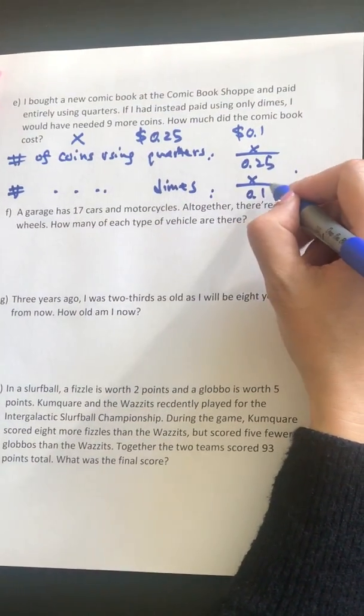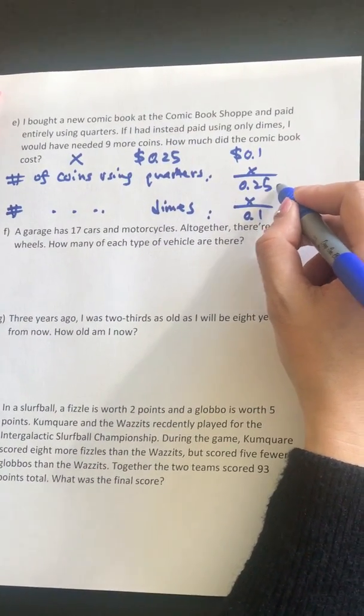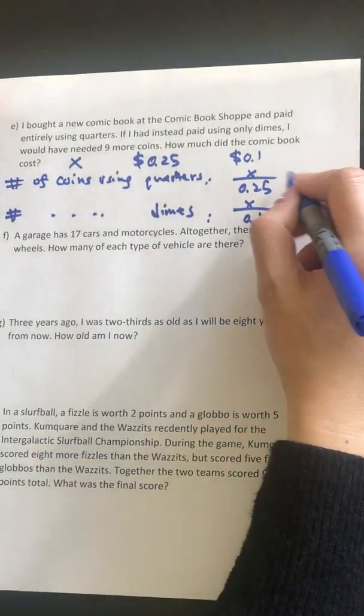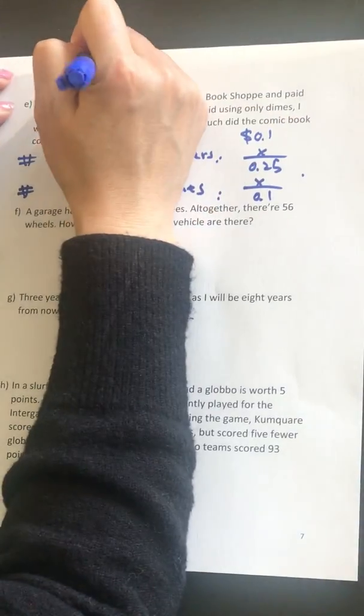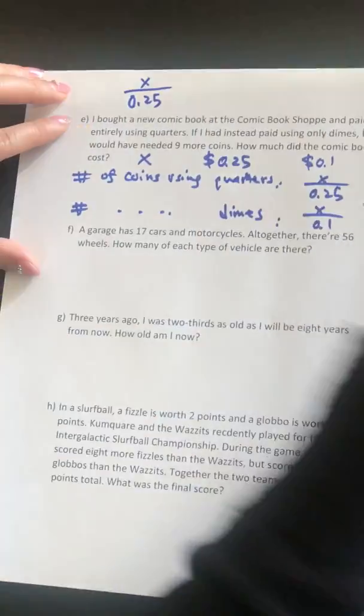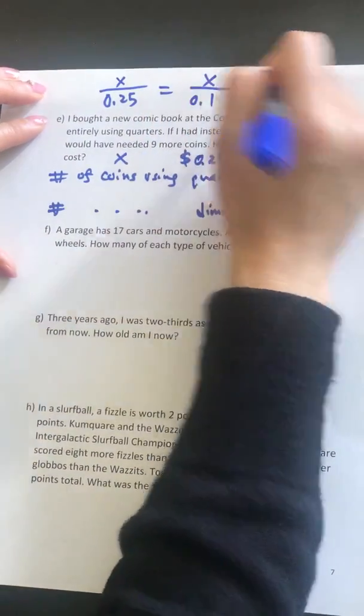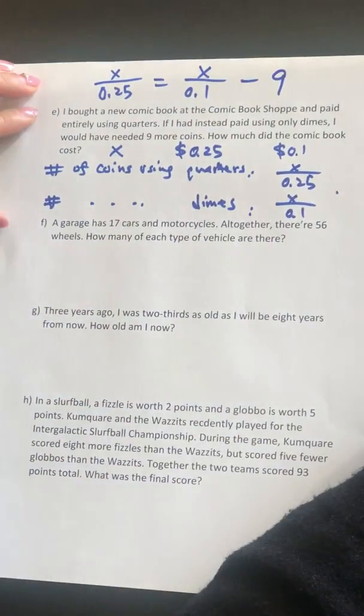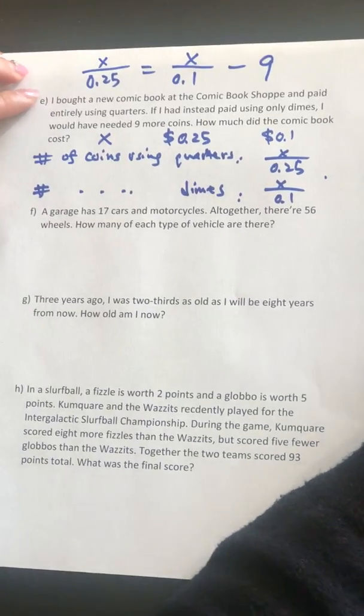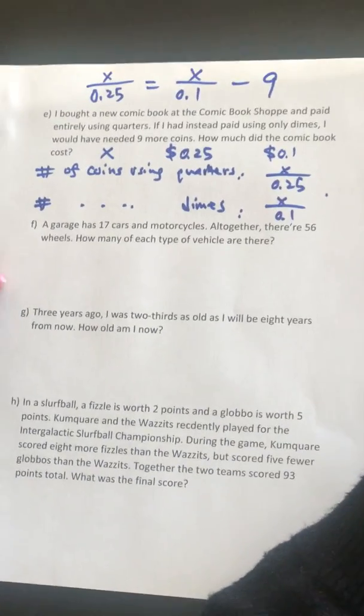So this number is 9 greater than the number of quarters, right? So if we want to make this an equation, the number of quarters equals the number of dimes minus 9. So this is the equation that we need to solve. We'll leave this equation for the students to solve.